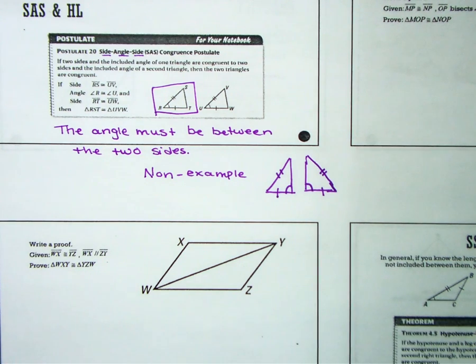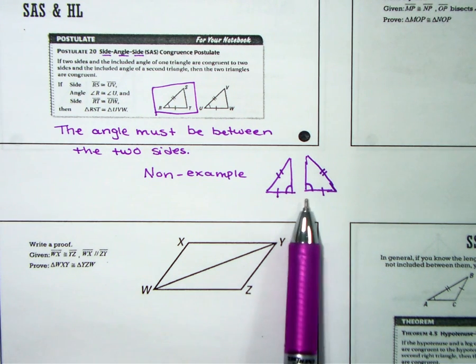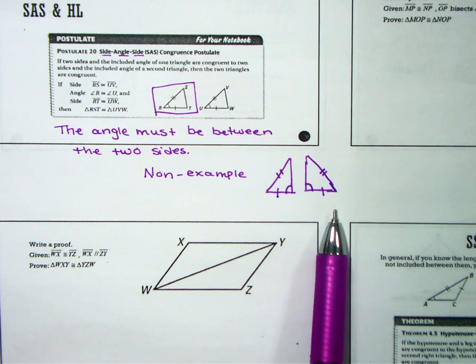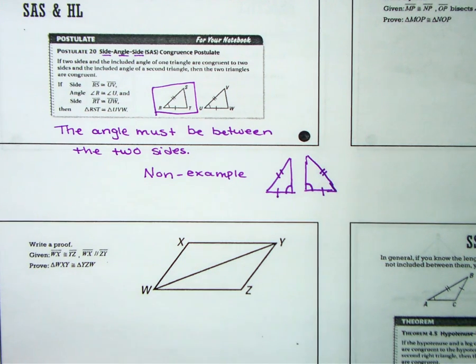Okay? It actually counts as, so you can catch this, this is actually angle, side, side. What would that be as a shortcut? It wouldn't be SAS. That's not a thing. Do not ever write that down on your paper. Okay? It's never a thing. It doesn't work. And I'm going to show you why in just a little minute.